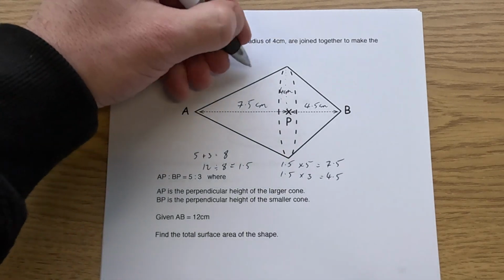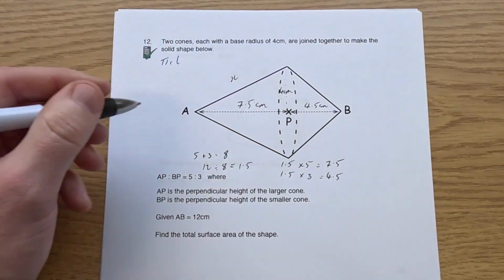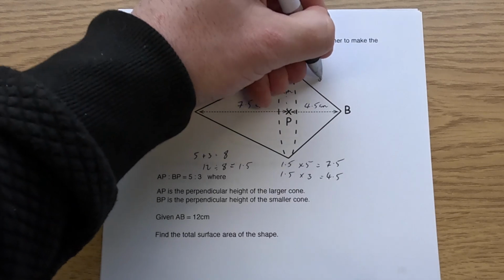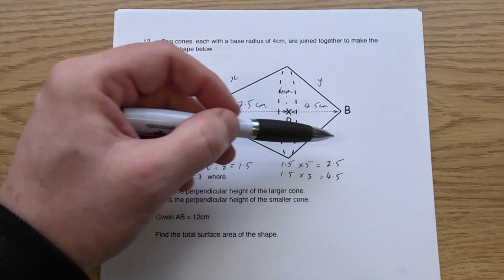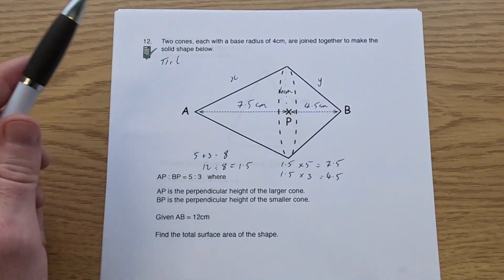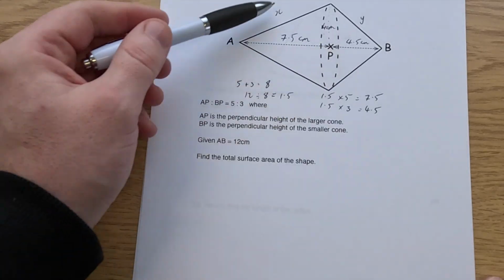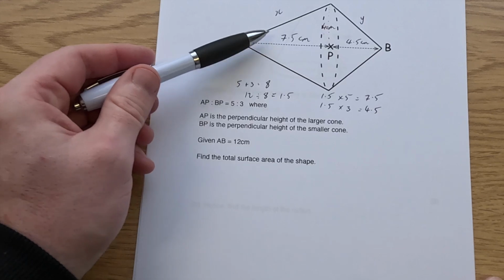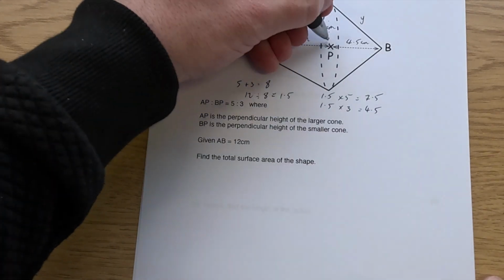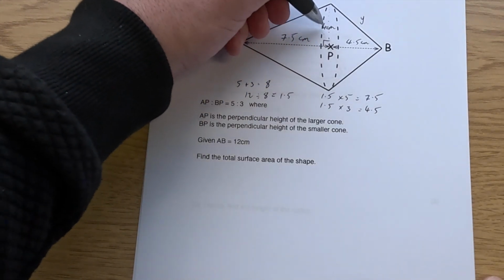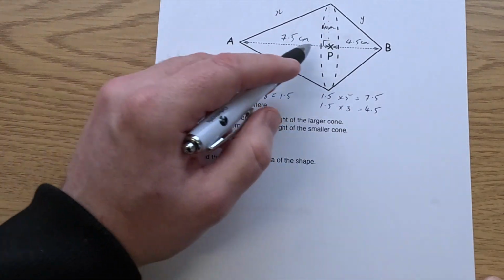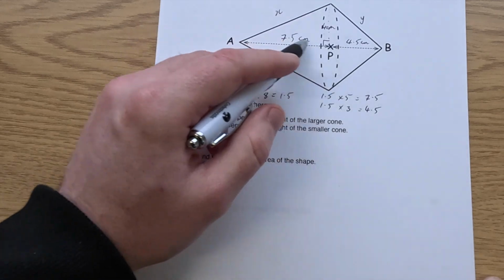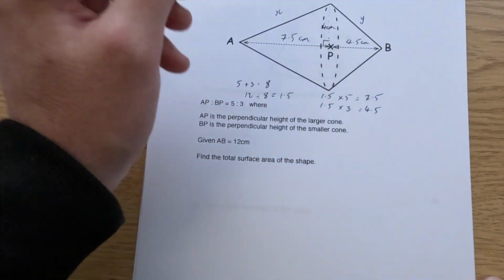So we need to find this distance here, let's call it x, and we need to find this distance here, y, because we need to find the slant height of this cone, and we need to find the slant height of that cone to be able to use pi r l. So let's do that. Okay, so let's start off with this larger cone on the left-hand side. We have got a right-angle triangle here with the radius of the cone being 4 centimeters, the radius of the base is 4 centimeters, and the perpendicular height is 7.5, so we've got a right-angle triangle there. So we're going to use Pythagoras' theorem.